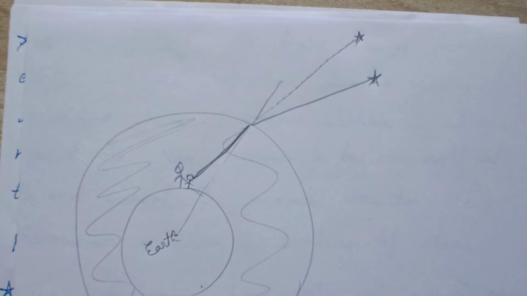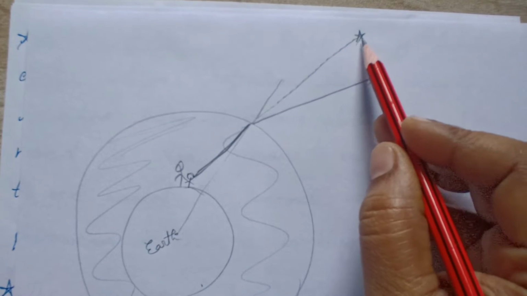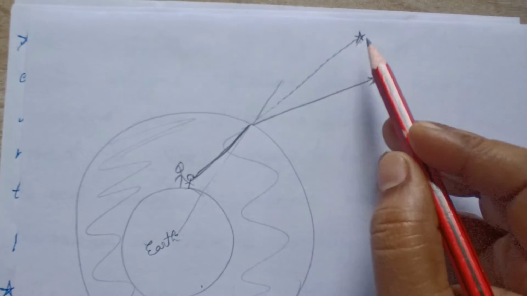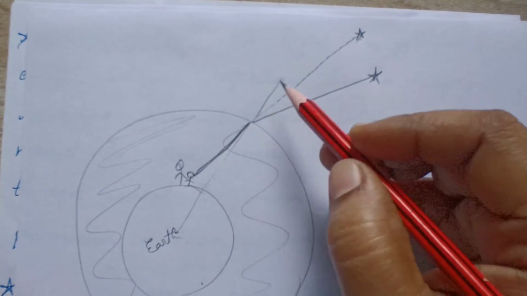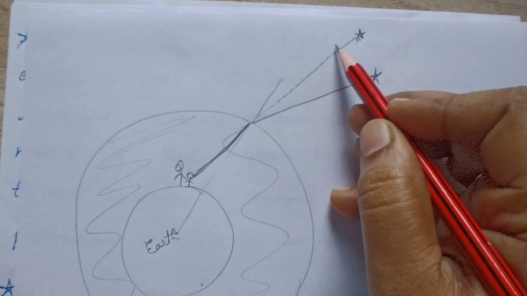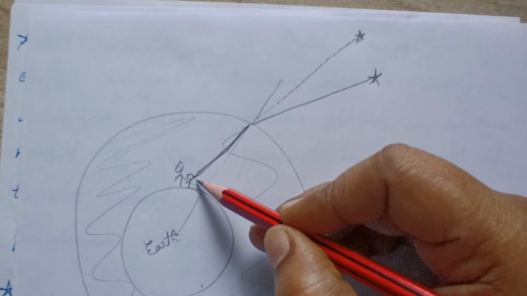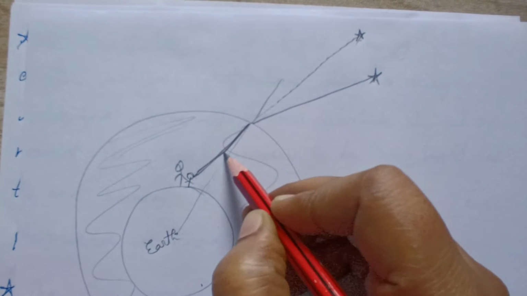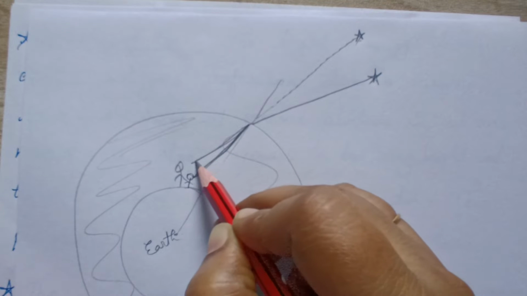He will be watching this star, which appears to be present here. Why is it twinkling? The light has to pass through several layers of the atmosphere to reach his eyes. Because of this variation, it may be refracted like this.